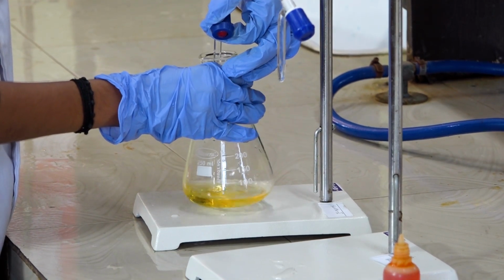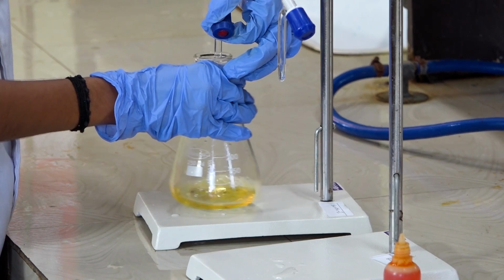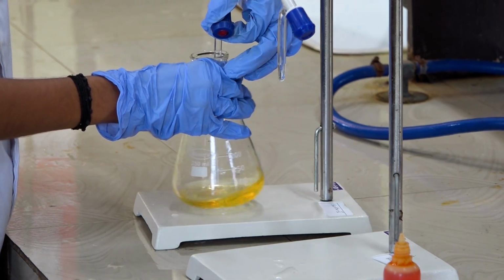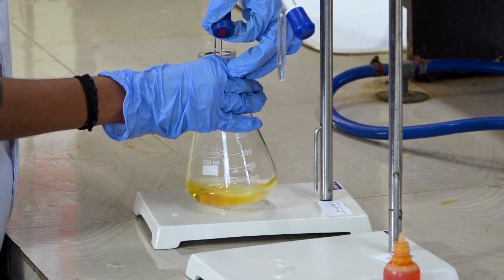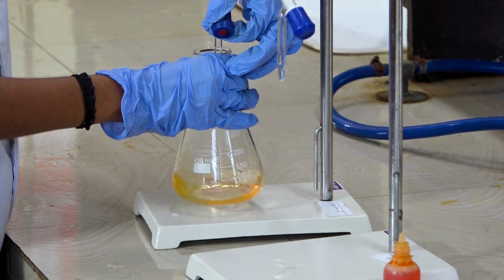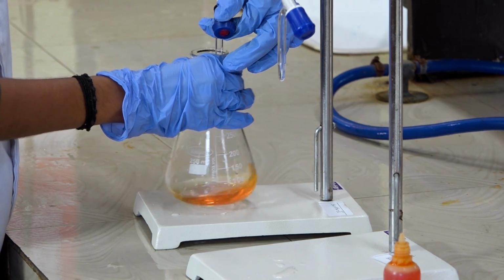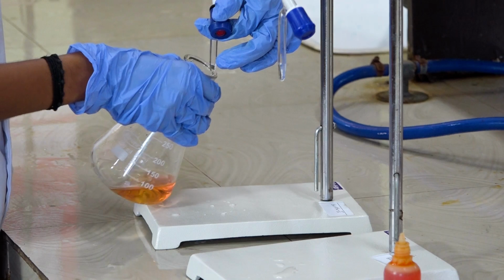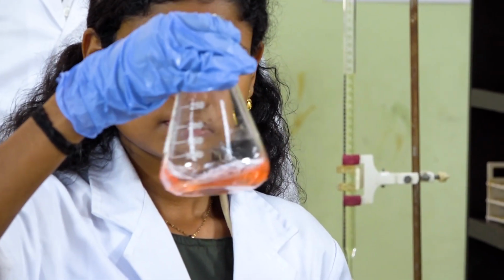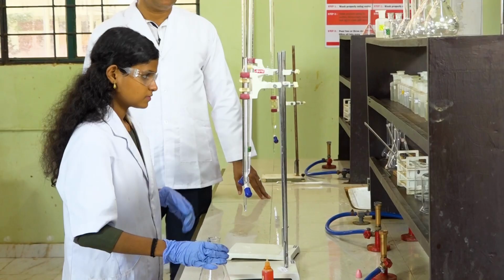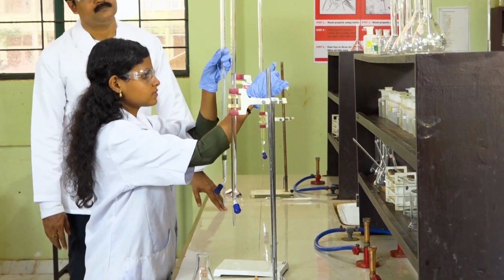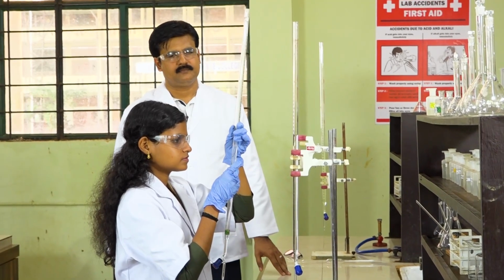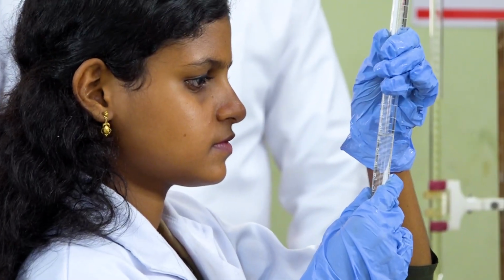The reaction is now nearing the end point, and now the end point is reached. This is indicated by the formation of orange-red color. The reaction is now completed. Now you have to take the burette out, note the titer values and record that titer value in your notebook.